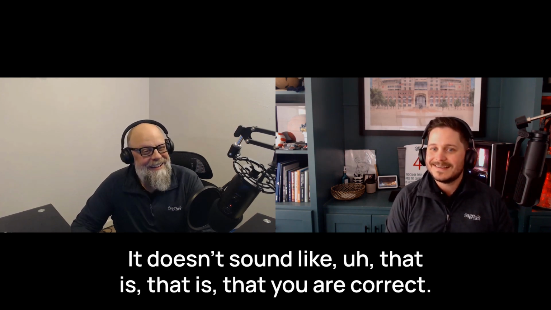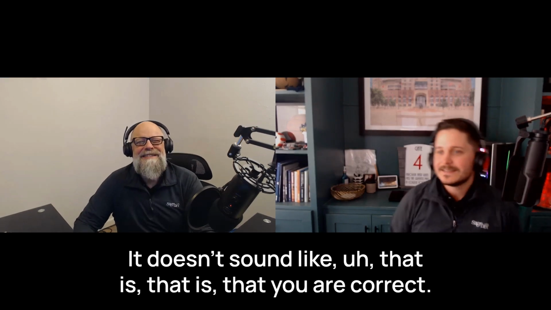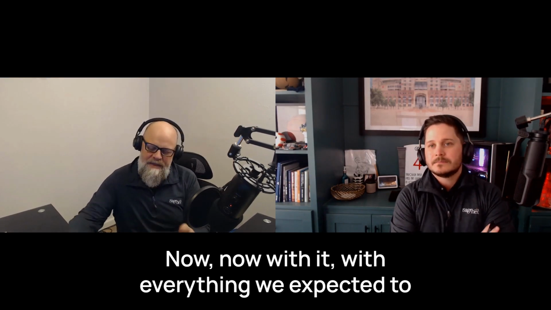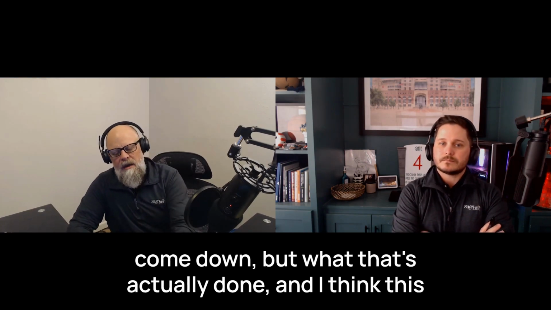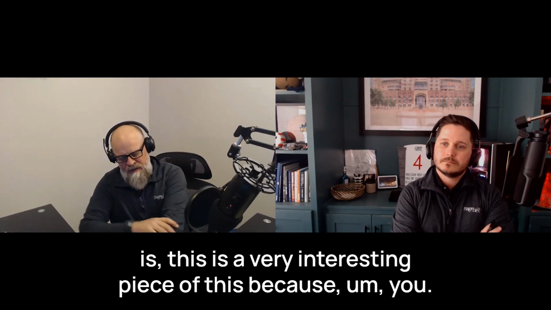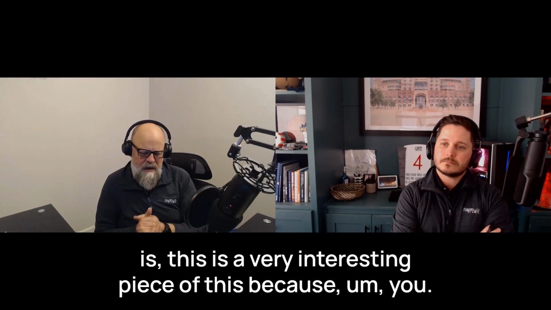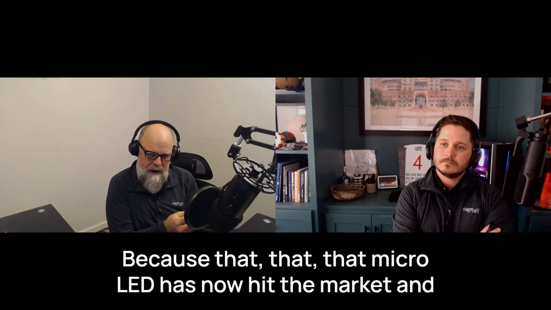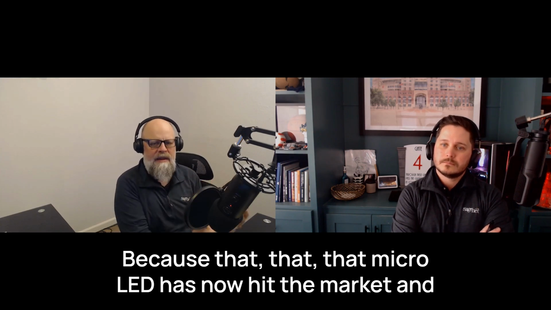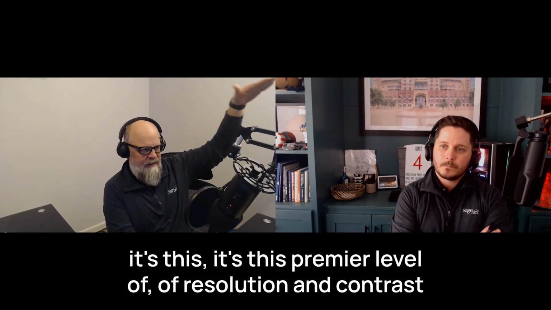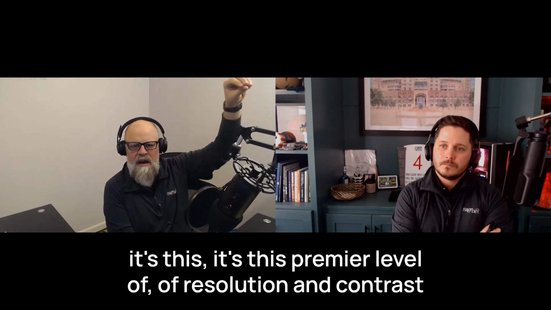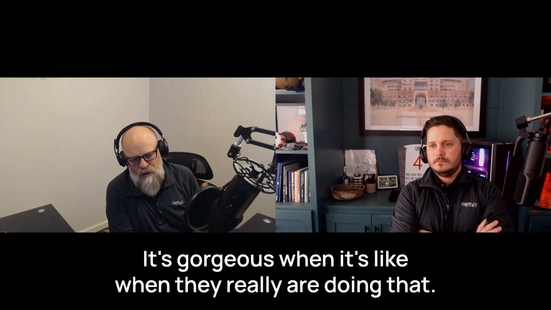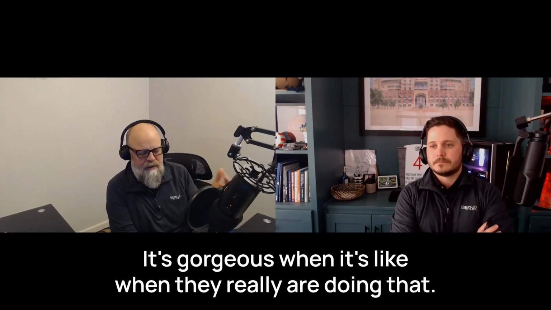That doesn't sound that cost-effective, LEDs. You are correct. They are not the cost-effective LED. Now with everything, we expect it to come down, but what that's actually done, and I think this is a very interesting piece of this, is that micro LED has now hit the market, and it's this premier level of resolution and contrast, and it's, by the way, gorgeous when they really are doing that. It's really beautiful.